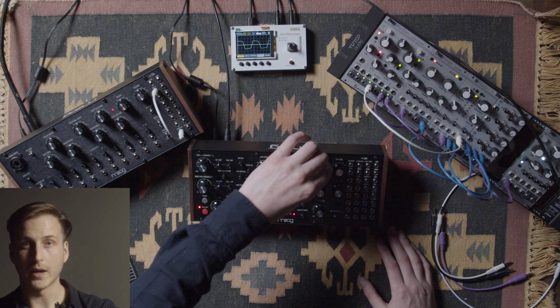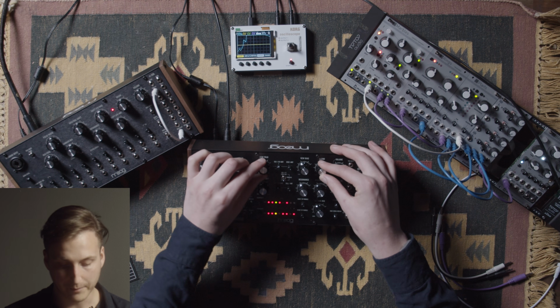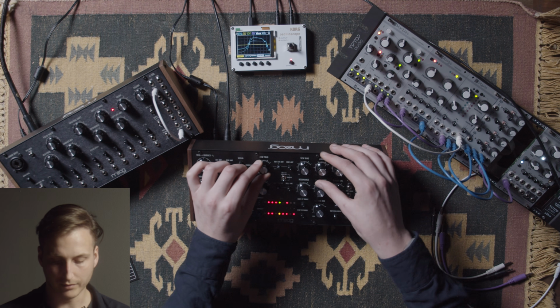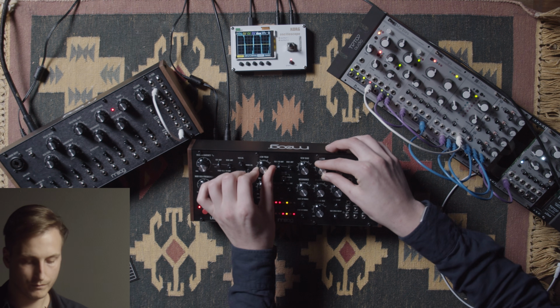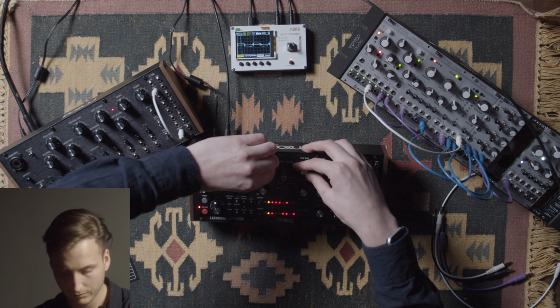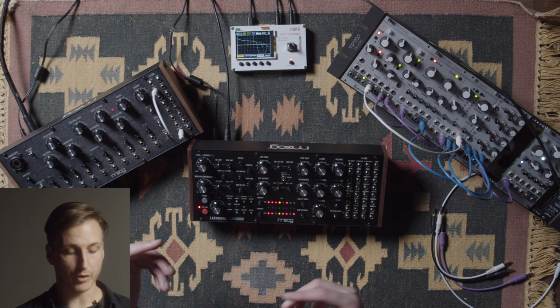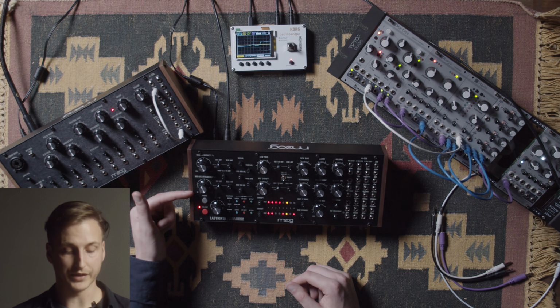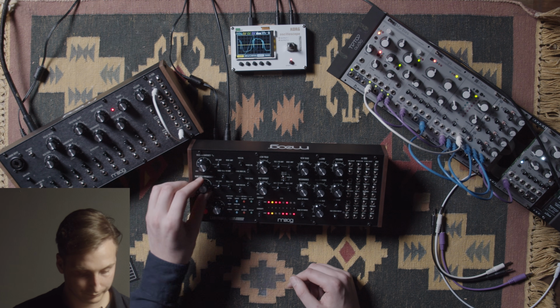Now I'm going to introduce the wave folder a bit more and blend between the waves too. And now I can actually introduce a bit of FM by modulating the VCO with the mod VCO. That's pretty hot.